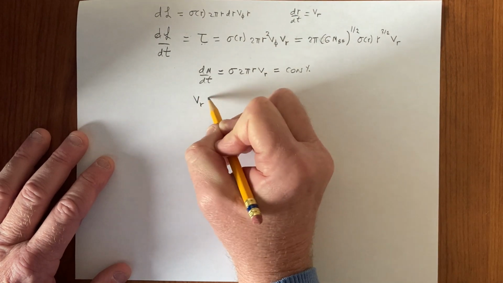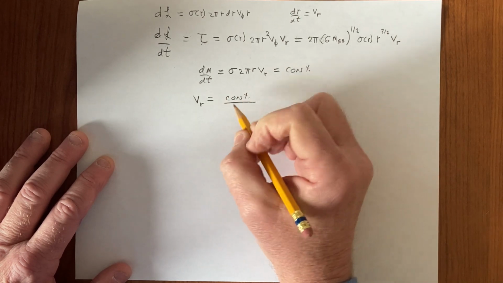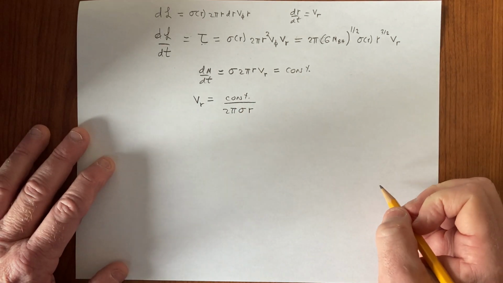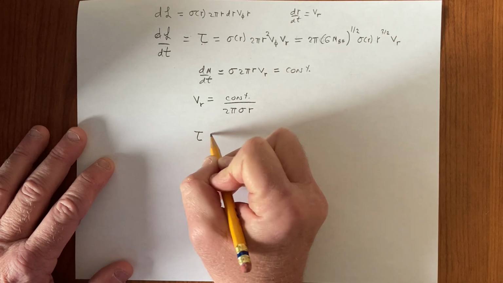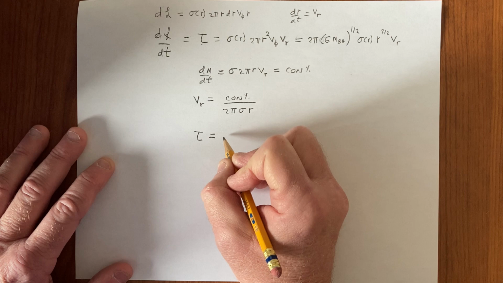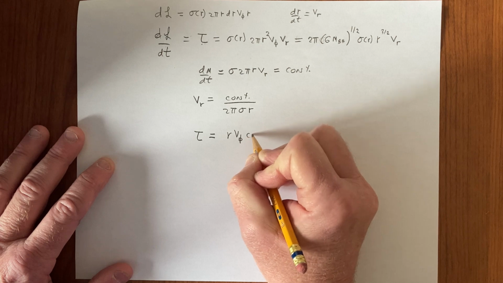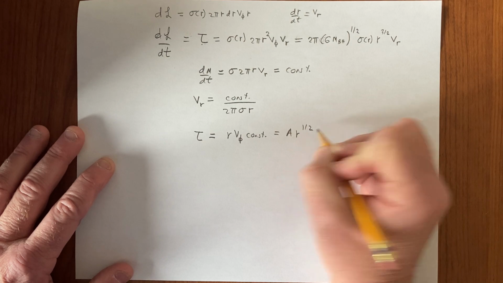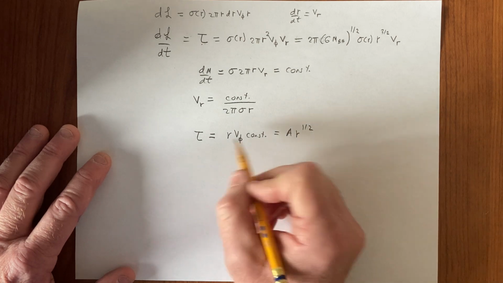And so we can say that the radial velocity is some constant divided by 2 pi sigma r. And so the torque is, let's put this value of v of r in there. The torque would be r times v phi times a constant, let's call it a, r to the 1/2. And so we could get the torque as a function of radius, depending on our assumptions.